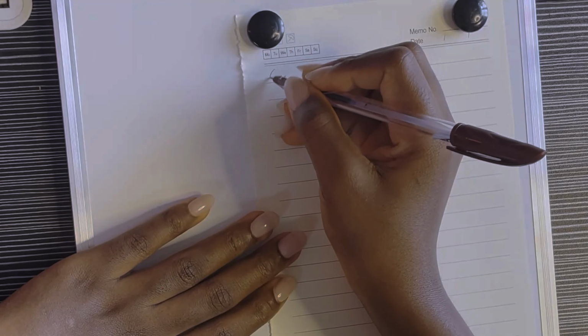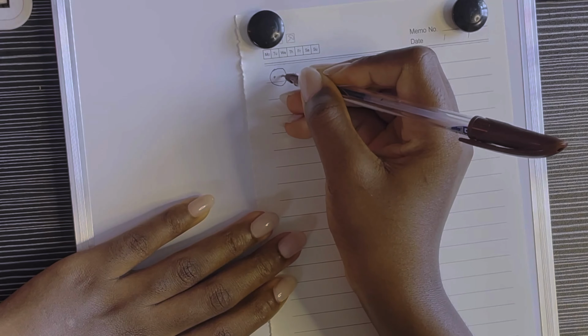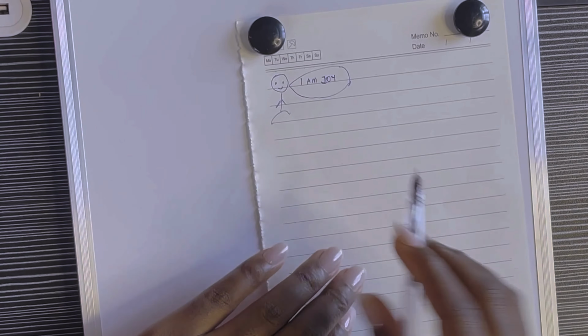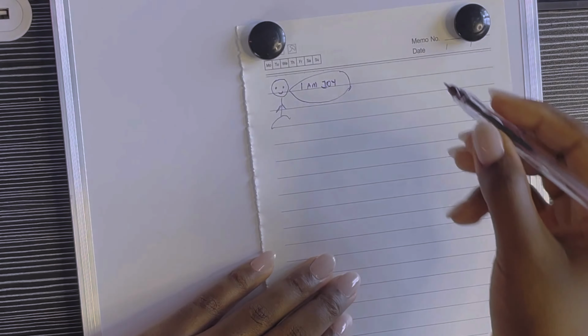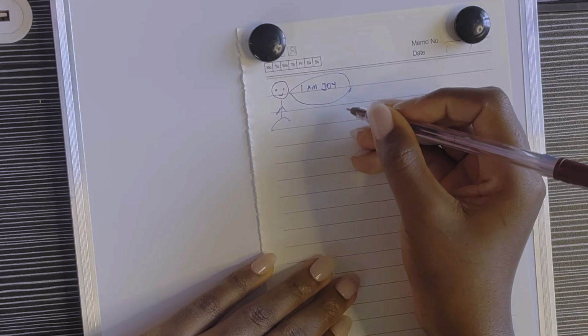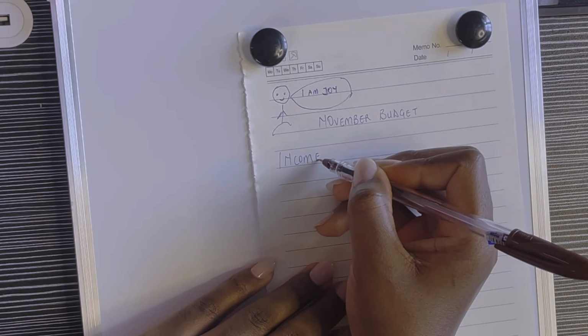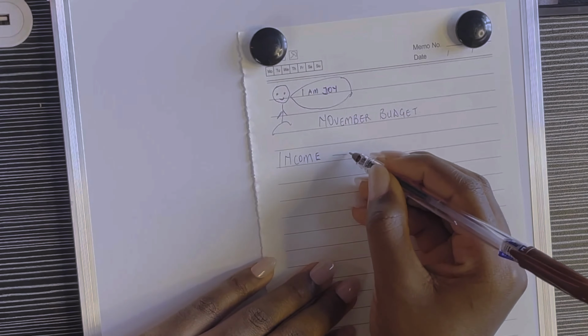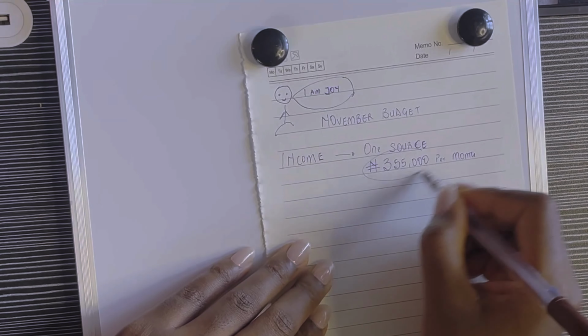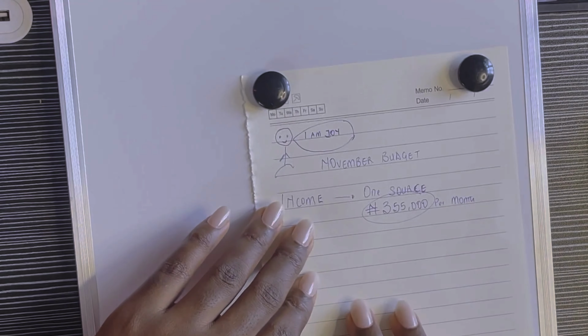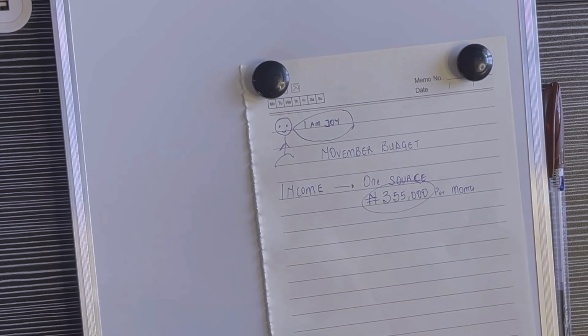So the person's budget that we're looking at is Joy. We're going to be analyzing Joy's budget for the month of November. First things first, Joy has just one source of income. This is what Joy earns: she earns 355,000 naira after tax.